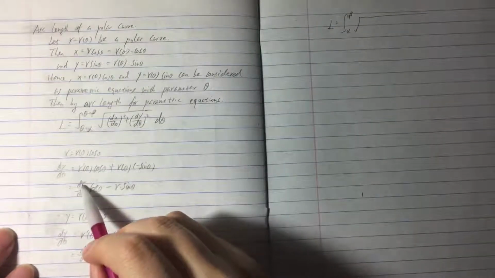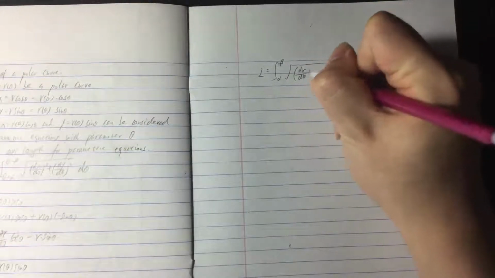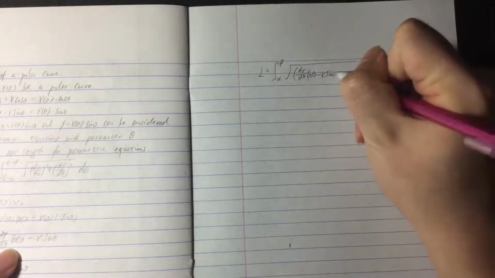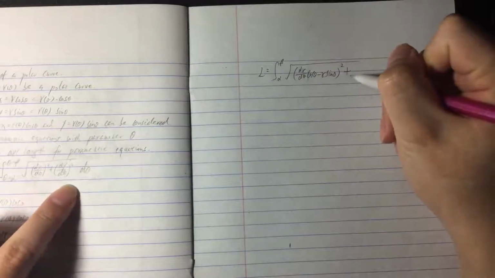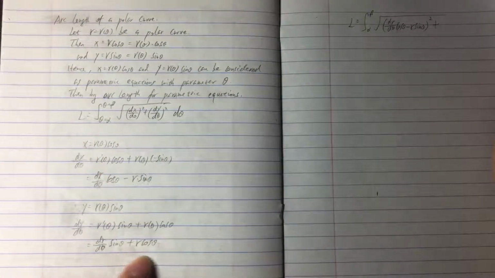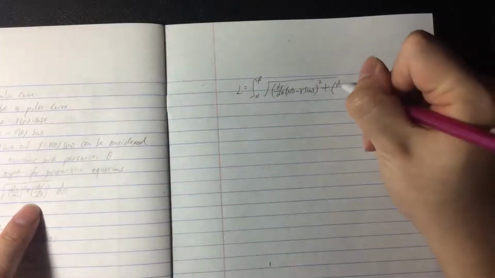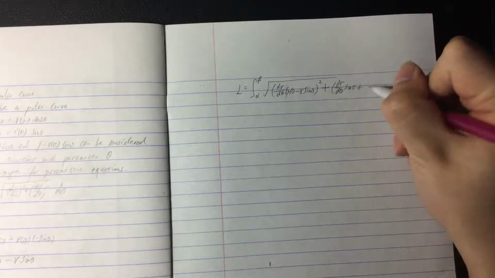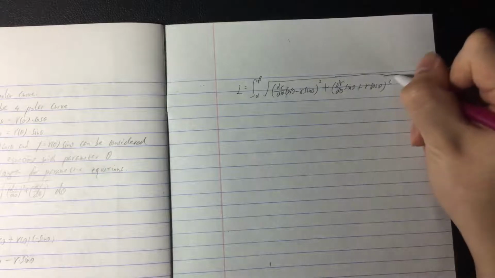The integral of the square root of (dr over d theta times cosine theta minus r times sine theta) squared plus (dr over d theta sine theta plus r cosine theta) squared, d theta.